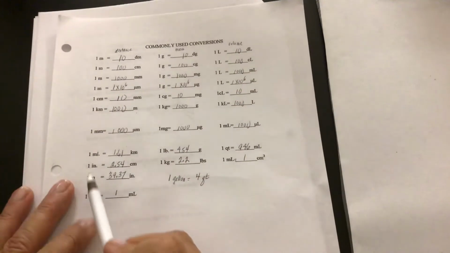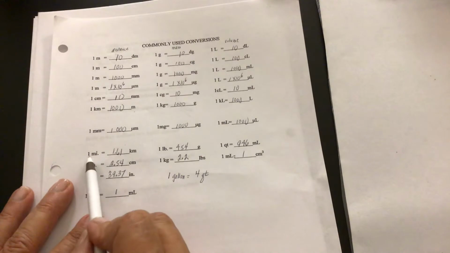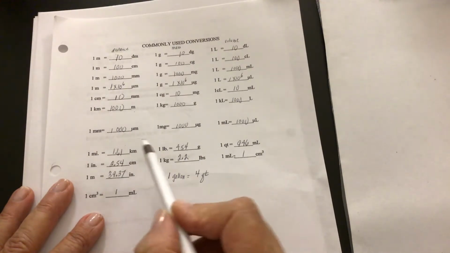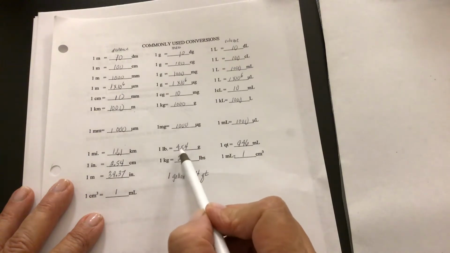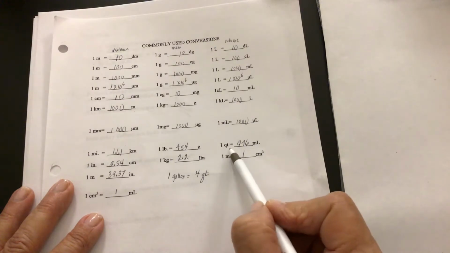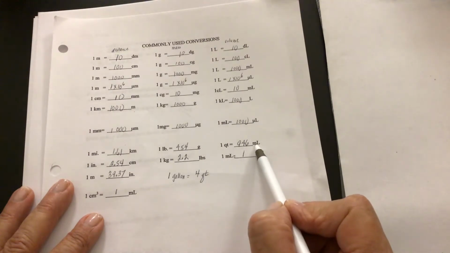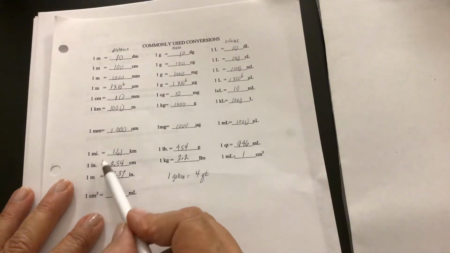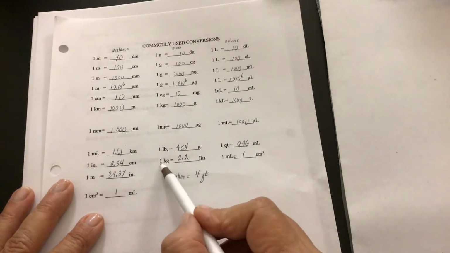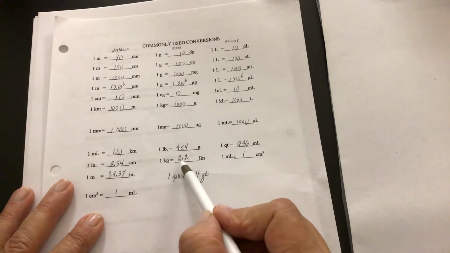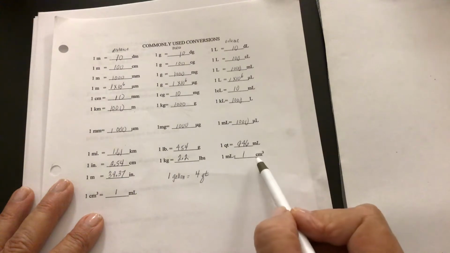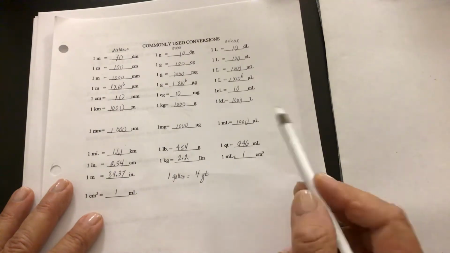Okay, now we need to add a few more that we're going to need. So 1 mile is equal to 1.61 kilometers. 1 pound is the same as 454 grams. 1 quart is equal to 946 milliliters. 1 inch is equal to 2.54 centimeters. 1 kilogram is equal to 2.2 pounds. 1 milliliter is equal to 1 centimeter cubed.